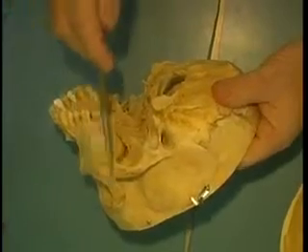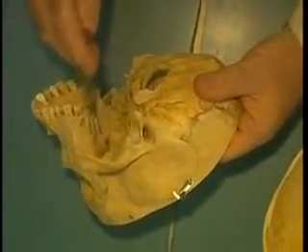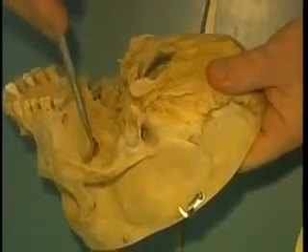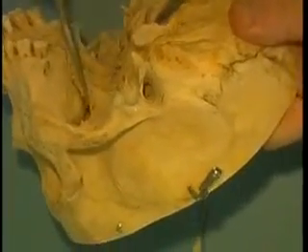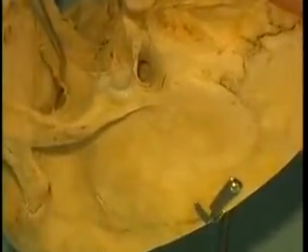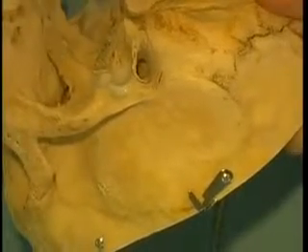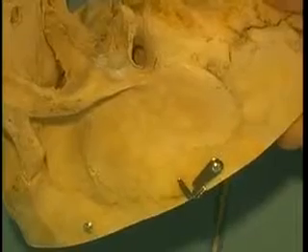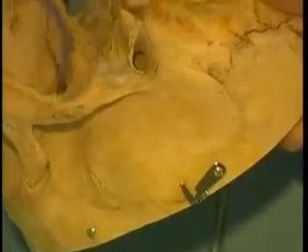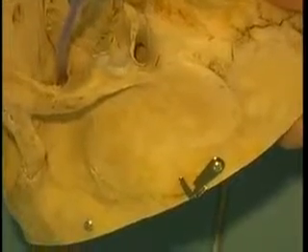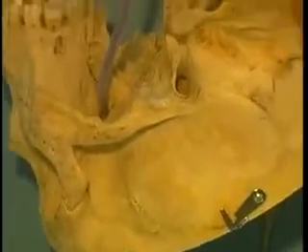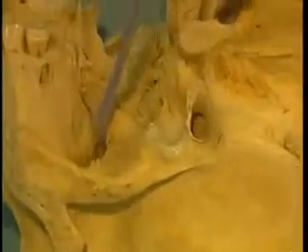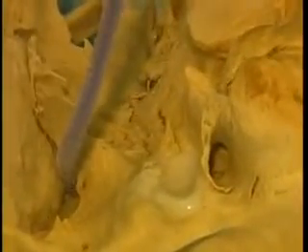Here is the zygomatic arch out here, and as we go deep to the zygomatic arch, then we come between the back of the maxilla, the upper jaw, and the pterygoid plates of the sphenoid bone. If you'll notice here, there is an opening between the two bones. That is called the pterygomaxillary fissure, and that's a rather significant opening as well in terms of what nerves it transmits into this region.